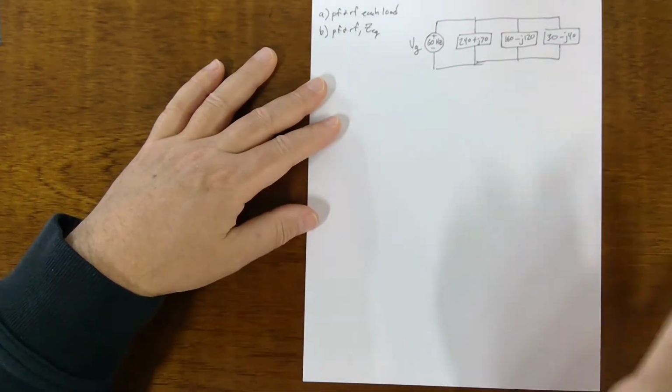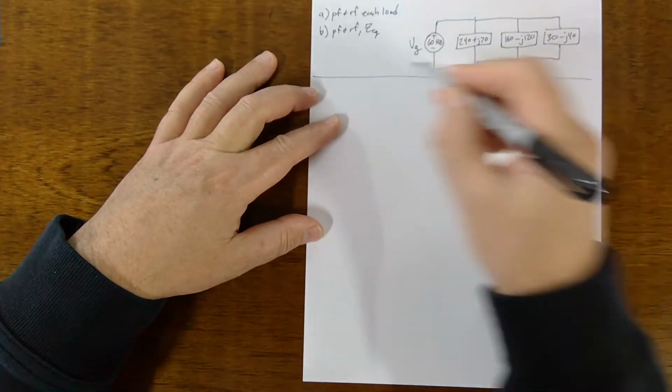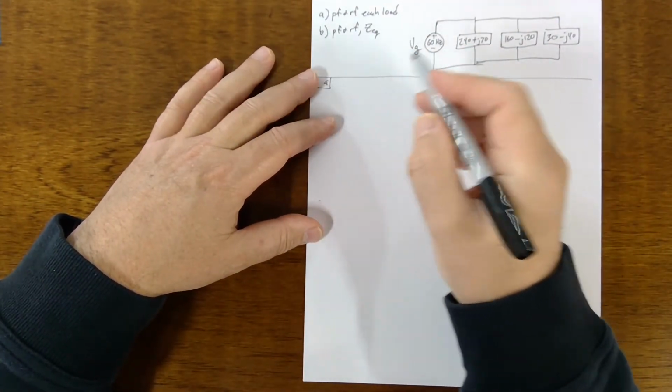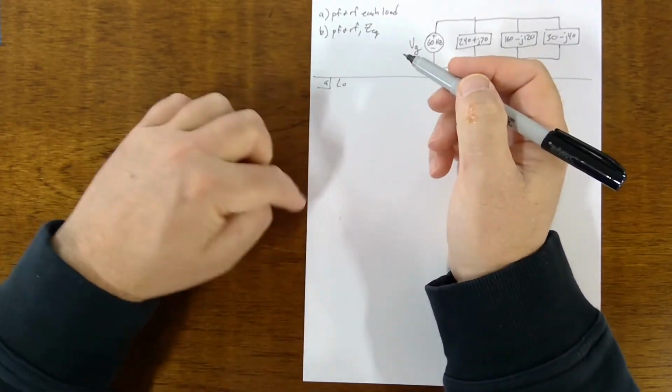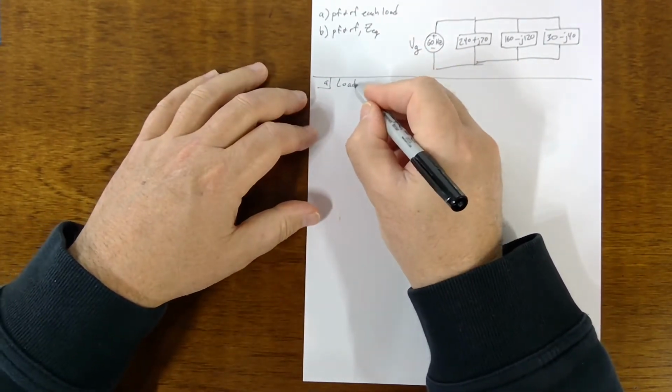Okay, so part A. So it's a pretty easy problem. It's kind of a little, I squished a bug there. Springtime, these little bugs come out.